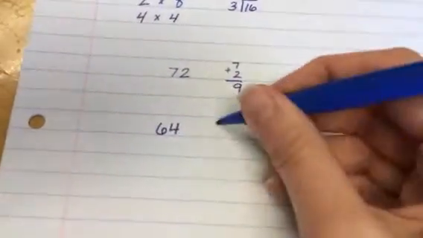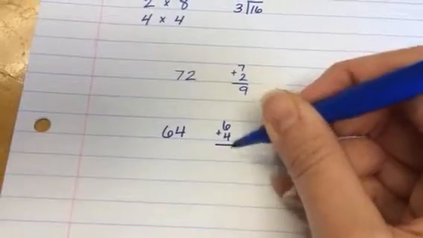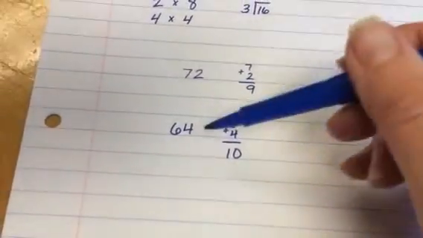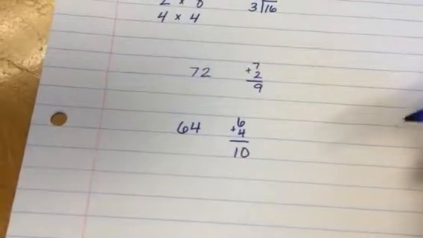Let me try it with another number, 64. If I add 6 plus 4, I get 10, of course. 3 cannot go into 10 evenly, so 64 is not going to be divisible by 3. And, of course, 9 cannot go into 10, so 64 is also not divisible by 9.